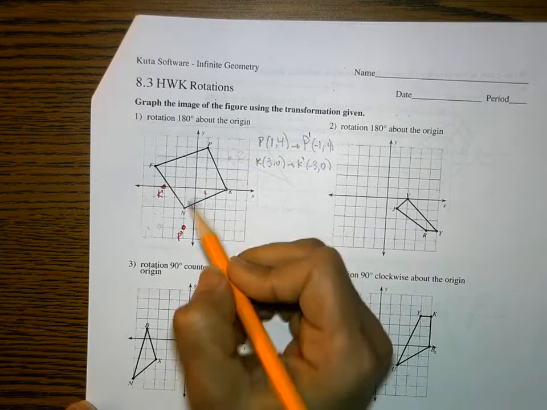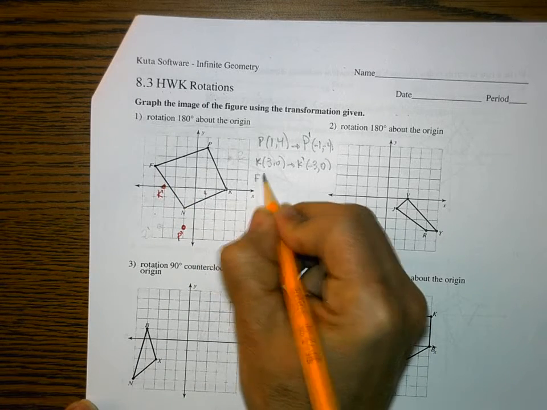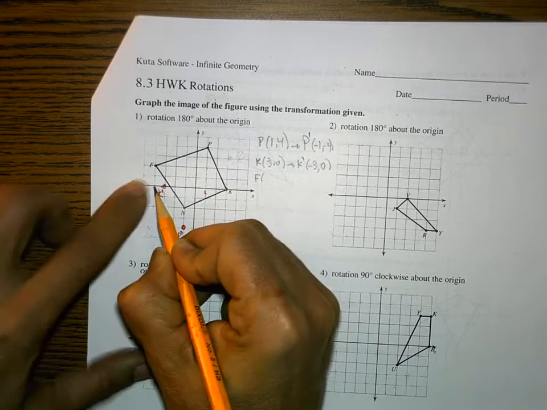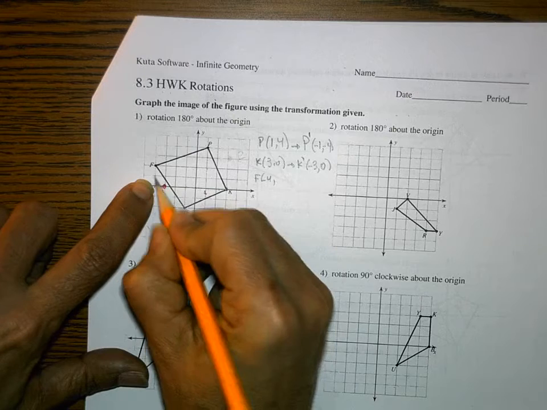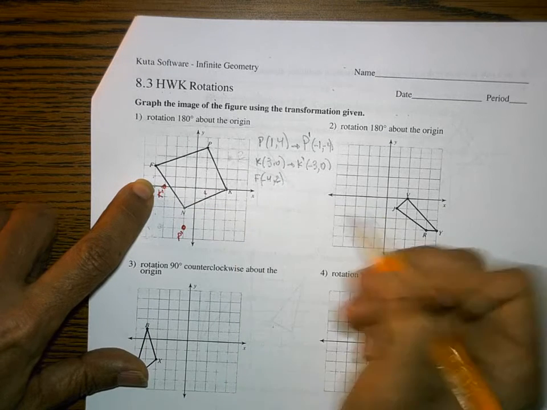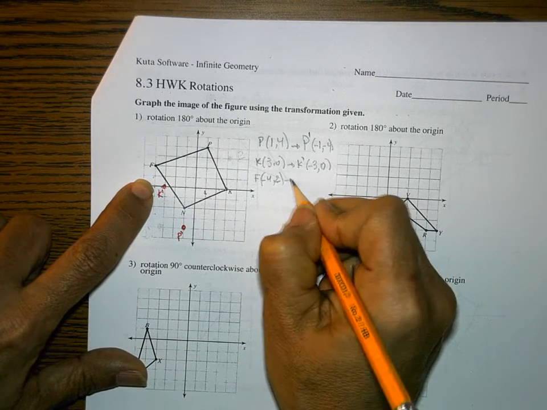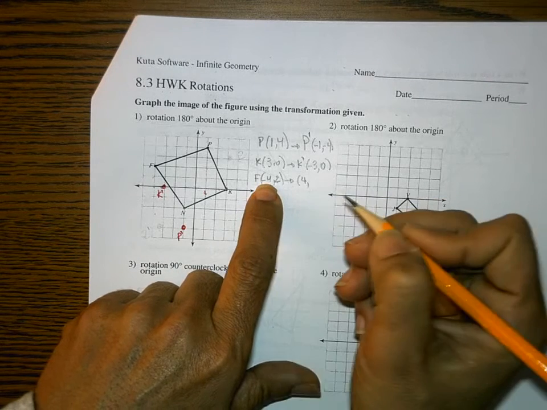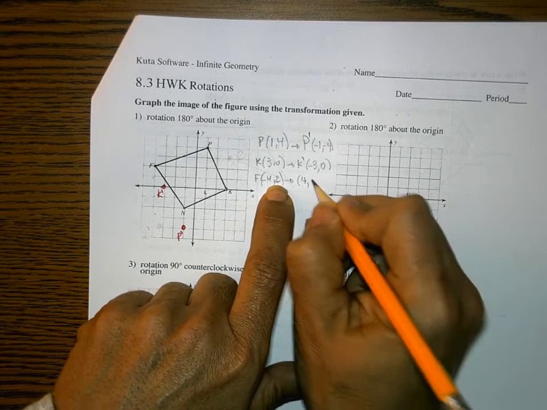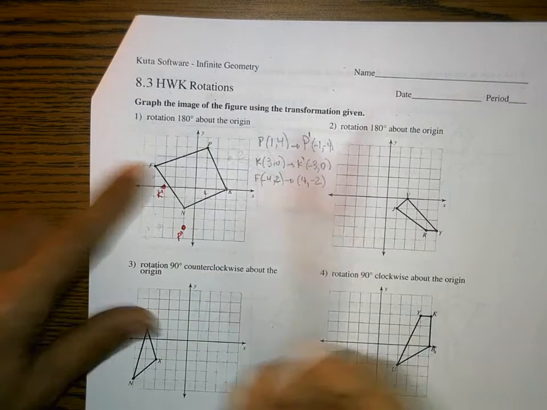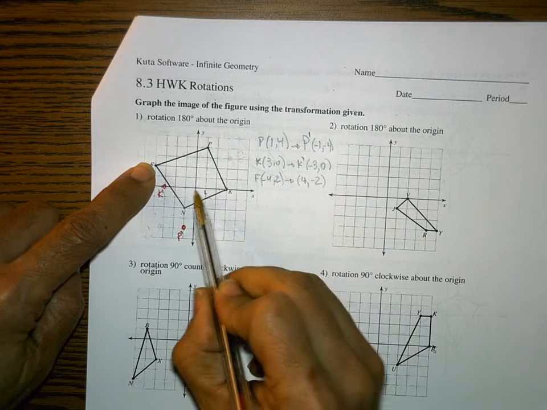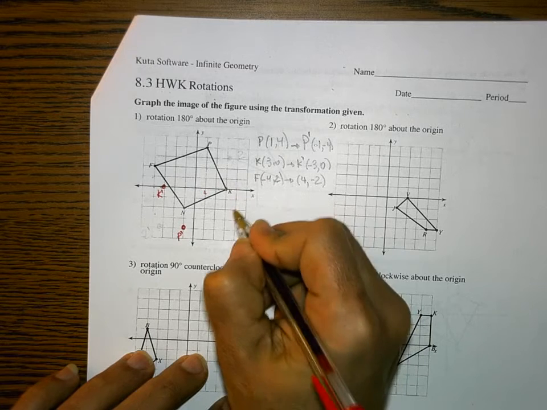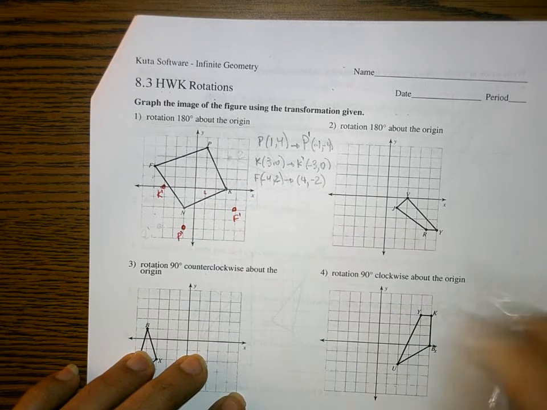Now let's do point F. F over here is at negative 1, negative 2, negative 3, negative 4, and up 1, 2. So it's a negative 4, 2. We are going to rotate that using the 180 degree rule, change the negative 4 to a positive 4, change the positive 2 to a negative 2. So now point F is going to come to positive 4, negative 2. So 1, 2, 3, 4, drop down 2, 1, 2. It's going to come all the way down here at F prime.